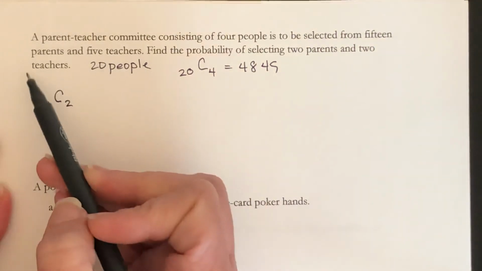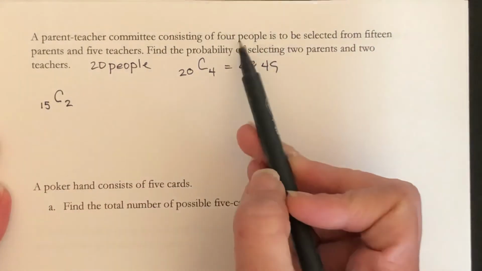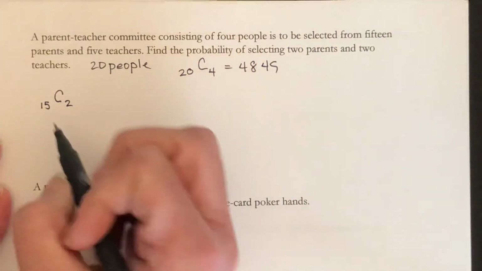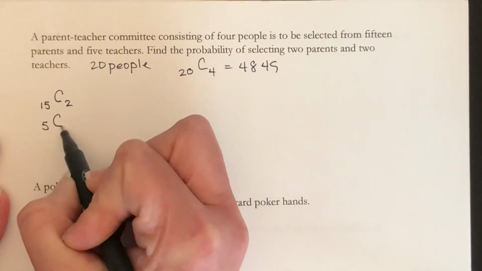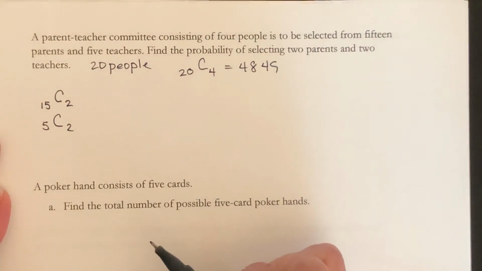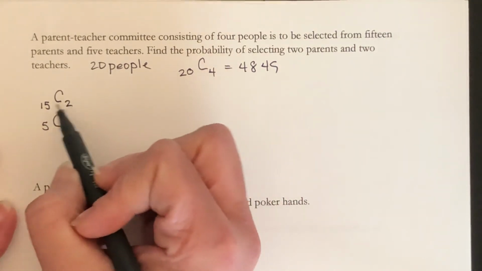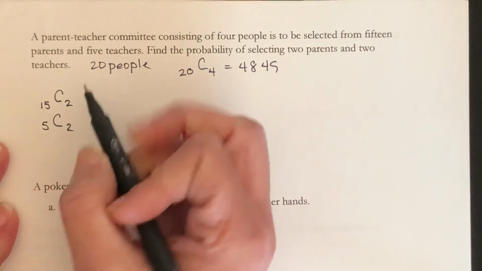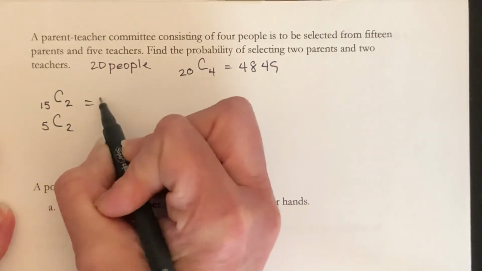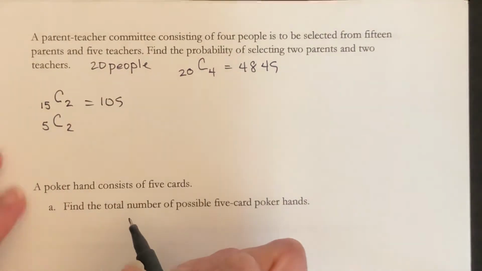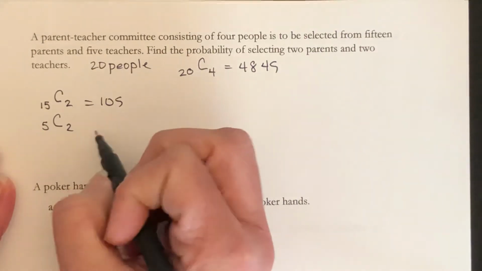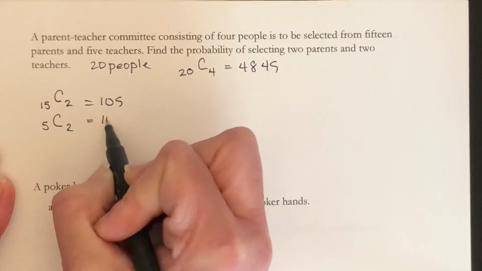And then the number of ways we could pick the teachers is from the 5 teachers, we need to choose 2 of them. 15C2 is equal to 105. 5C2 is equal to 10.